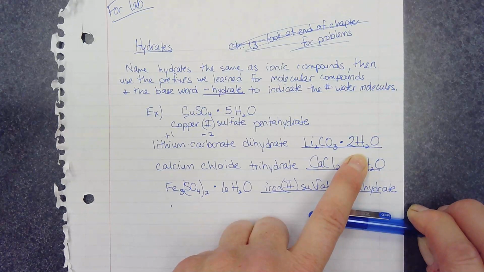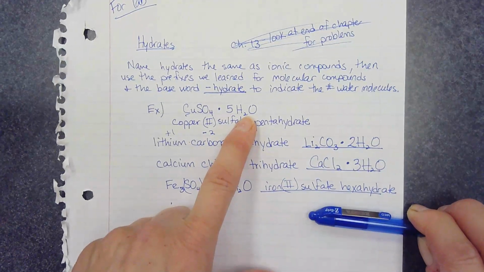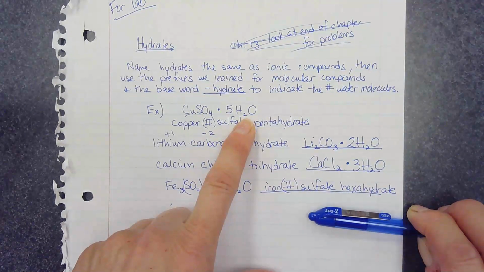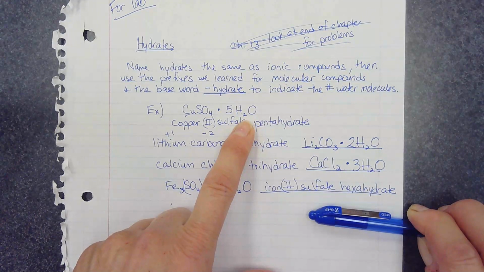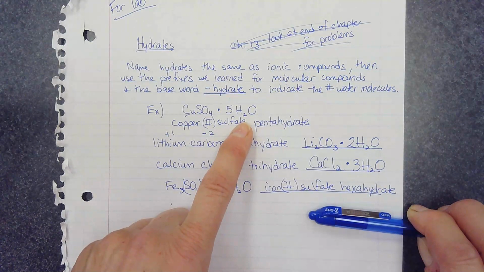Yes? Maybe I'm stupid, but why do we call it hydrate? Because the compound itself is called a hydrate. And that's just the proper name for that compound. A hydrate, by definition, is any ionic compound that has water loosely attached to its structure. So you name it by naming it as a hydrate.